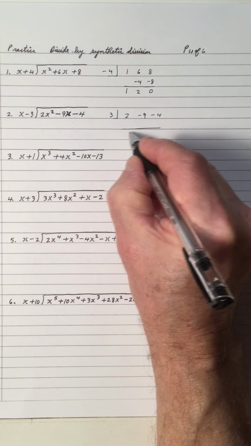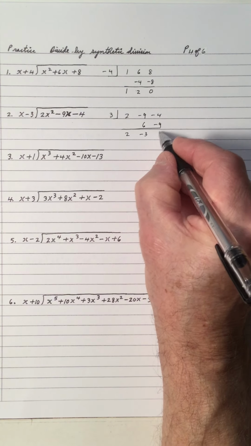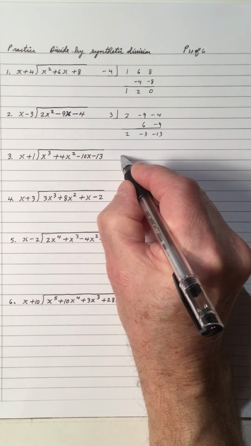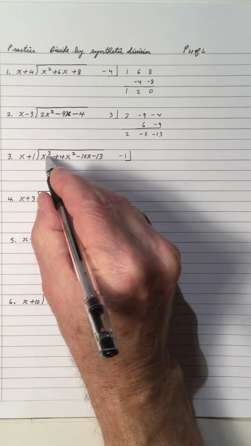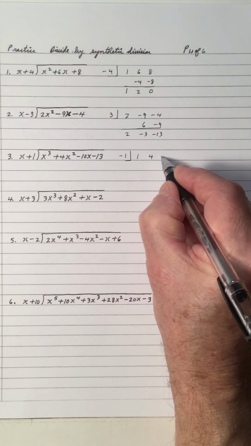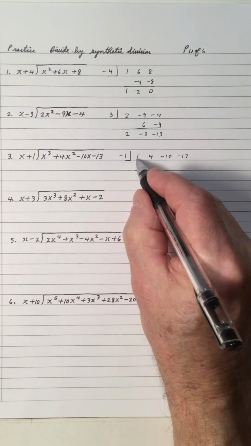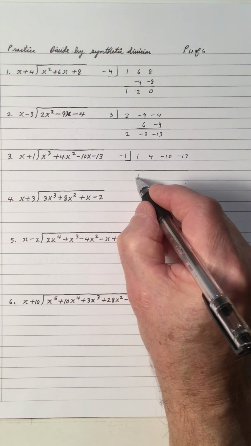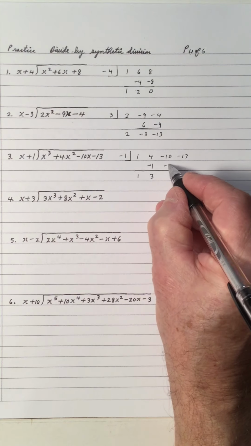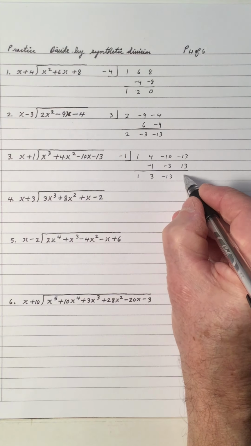And draw a line, we bring down the 2, that's a 6. When we multiply, add, negative 3, multiply, negative 9, add, negative 13. And that's a plus 1, so we make it a minus 1, the opposite. And 3, 2, 1, constant. So it's a 1, 4, negative 10, negative 13. Draw a line and bring down your 1. Negative 1 times 1 is negative 1. 4, negative 1 is 3. Multiply, negative 3, add, negative 13. Negative 1 times negative 13 is 13. Add, we get a 0.